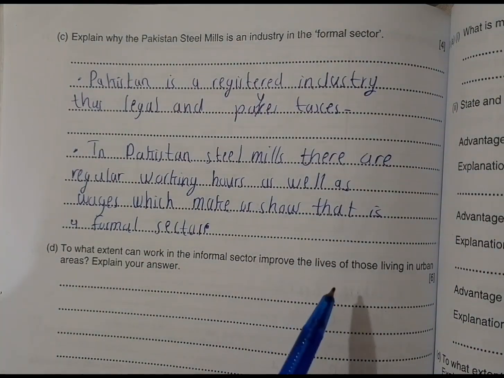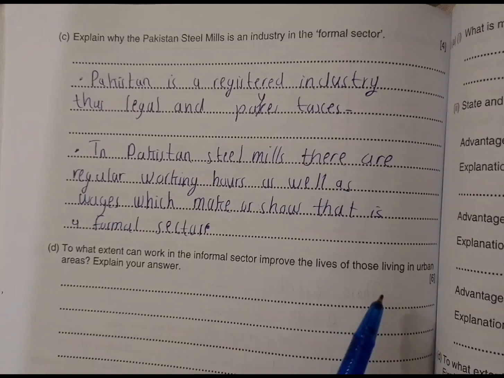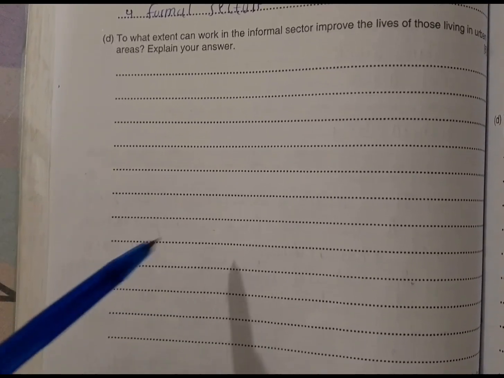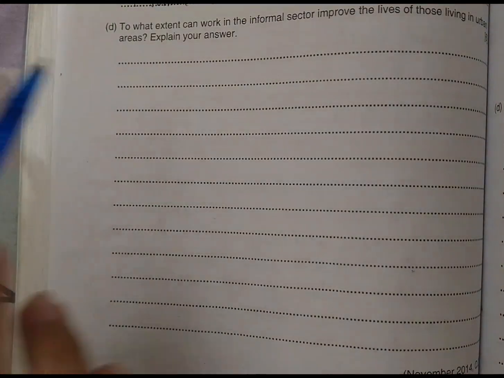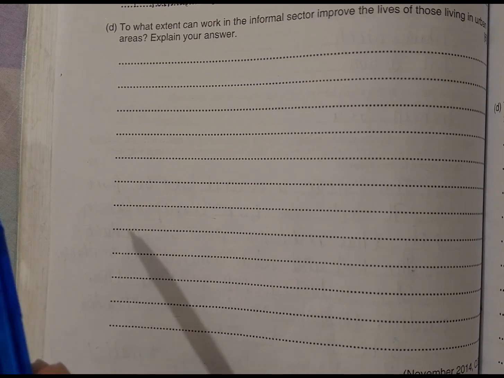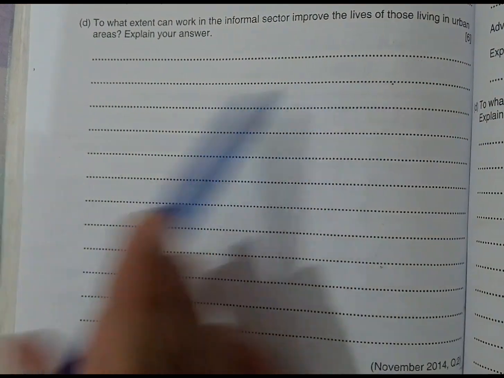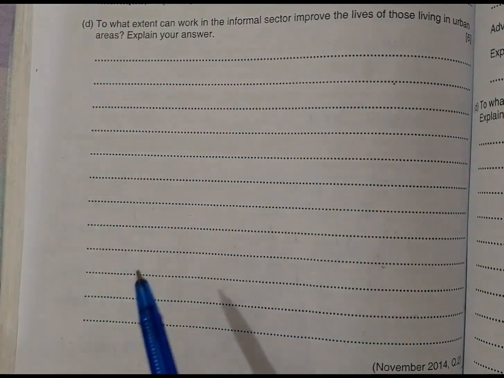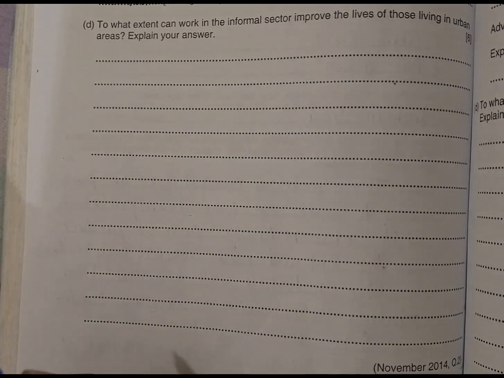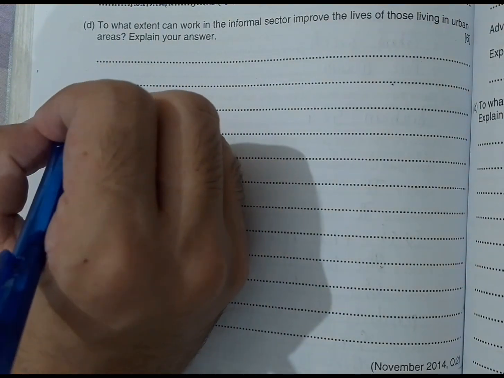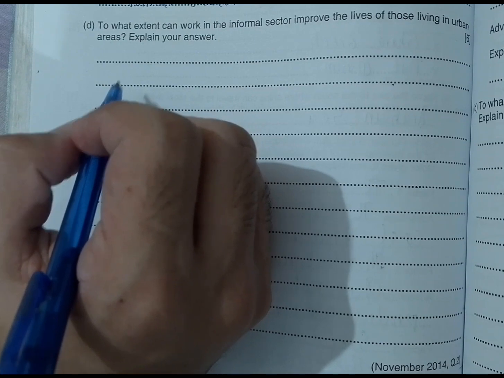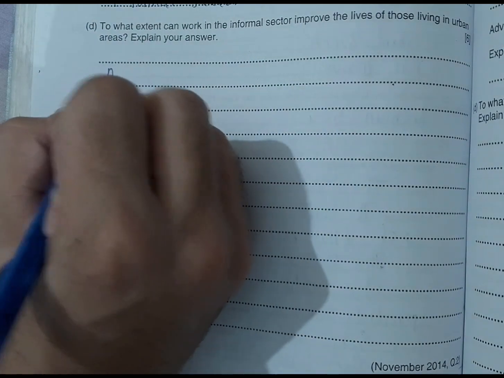To what extent can work in the informal sector improve the lives of those living in urban areas? It's a 6-mark question and you have to understand how to solve it. To what extent means that you have to first write the factors, the possibilities, then in the end you have to write what the difficulties in it are. I would just write a suggested answer. I would write it in the form of bullet points, and remember that you have to give examples in this question. Just see how I write possibilities.